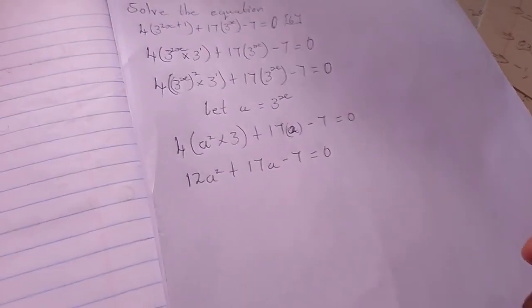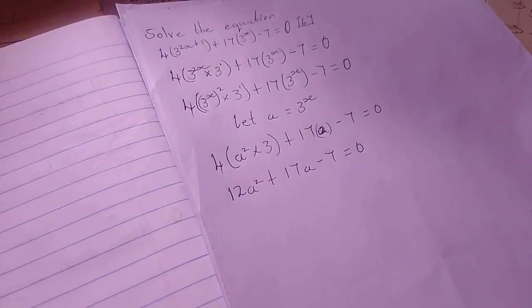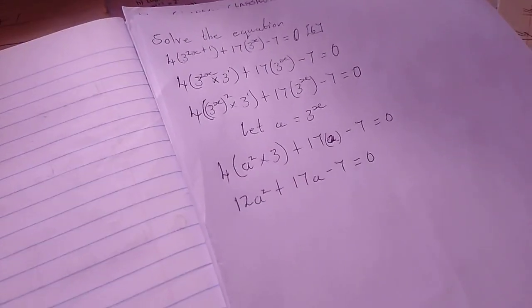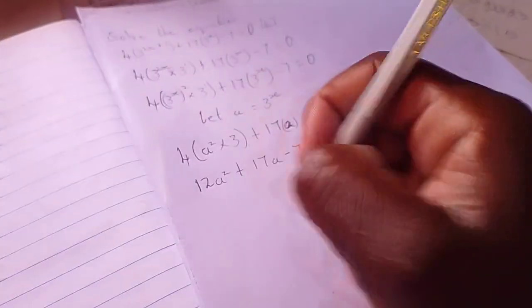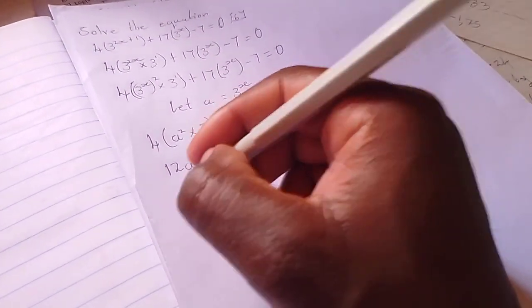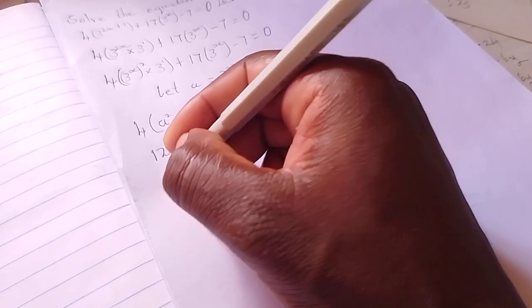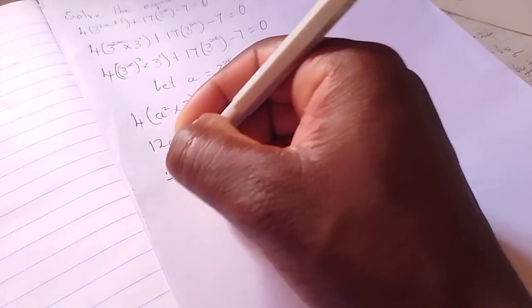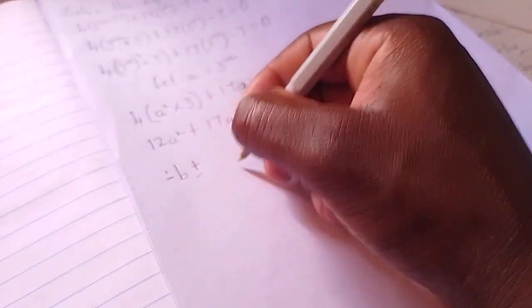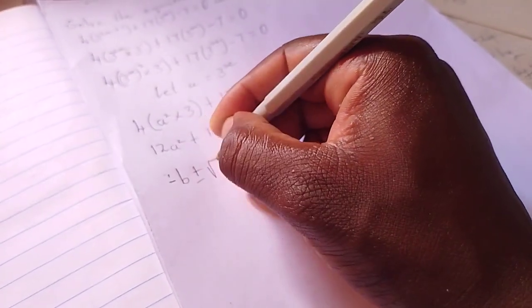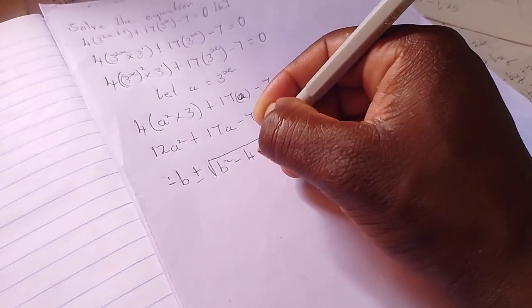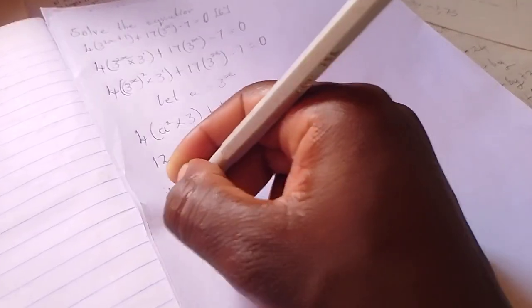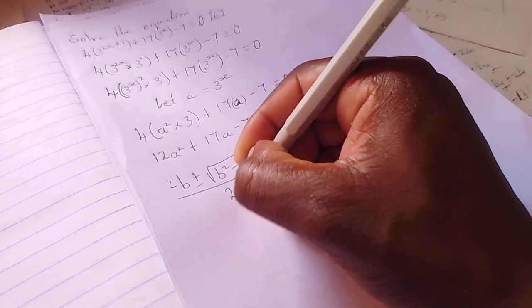From the look of things here, guys, we can all see this is now a quadratic equation. So how do we solve quadratic equations? We use the quadratic formula, which says minus b plus or minus the square root of b squared minus 4ac, all over 2a.